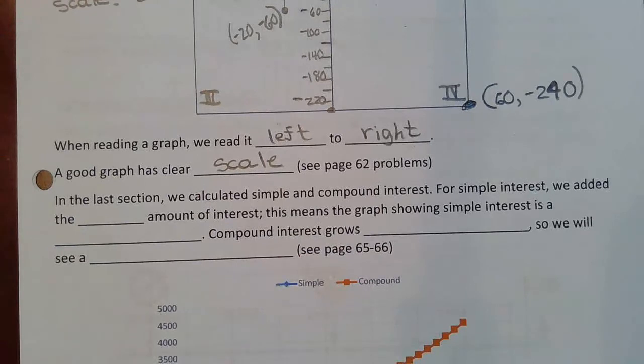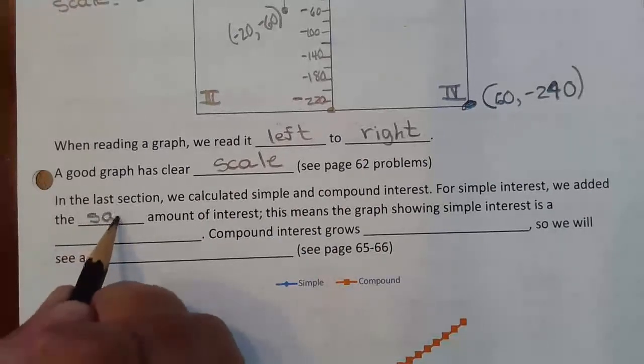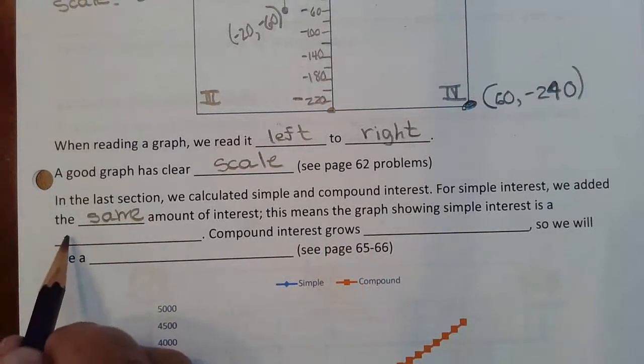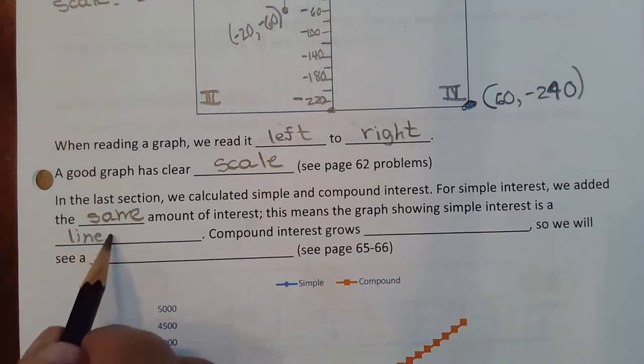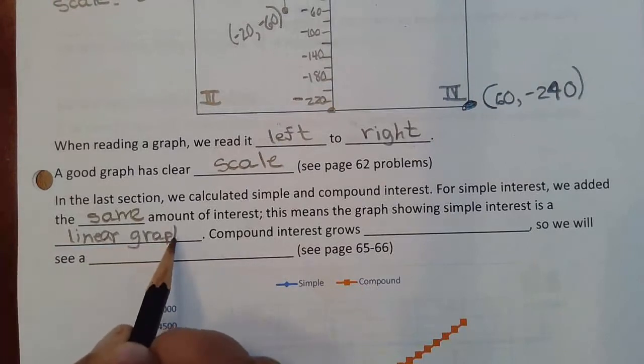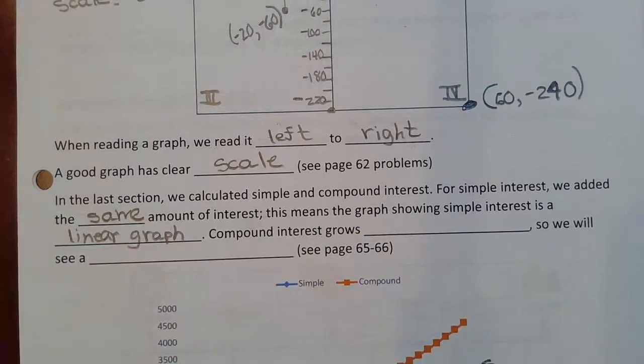In the last section, we calculated simple and compound interest. For simple interest, we added the same amount each year. This means that the graph showing simple interest is linear, meaning it's a straight line.